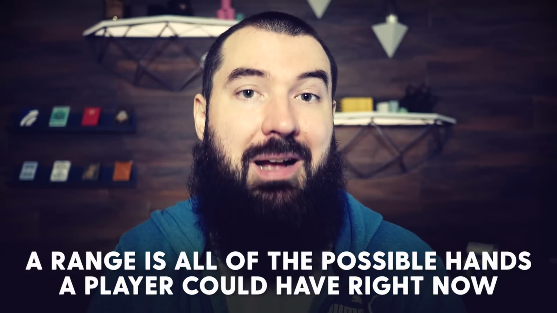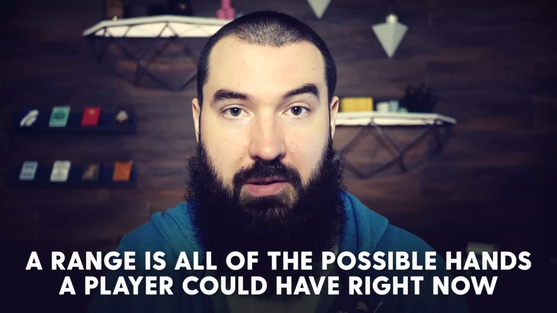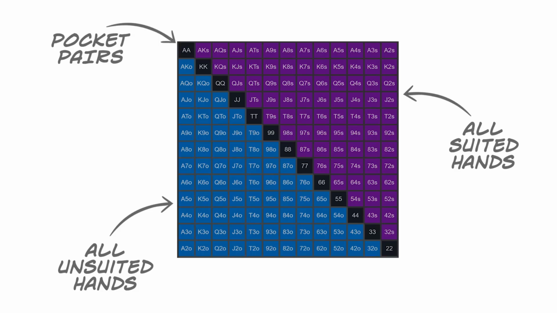So a range in poker is simply a collection of all of the possible hands a player could have right this moment. And we can visualize a range, be it a preflop range or a postflop range, using a 13 by 13 matrix that displays all unique starting hands in Hold'em, where pocket pairs form the diagonal, suited combinations are above the diagonal, and unsuited combinations are below.